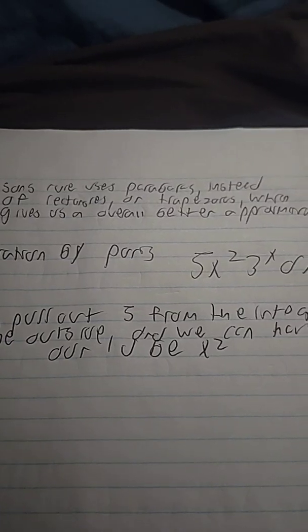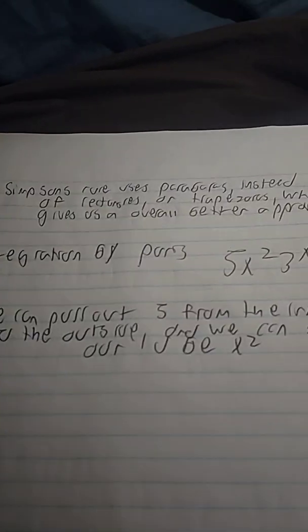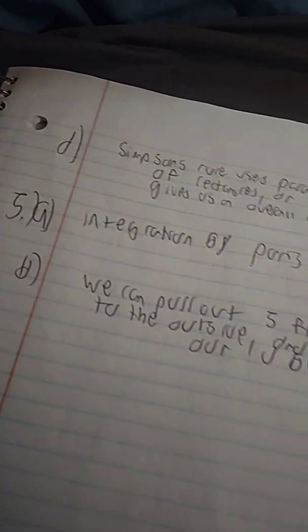And so the integration by parts for the bonus, I said we could pull out 5 from the integral to the outside, and then we can have our u be x squared. I didn't really know how to evaluate it fully, so I just did that part of it.